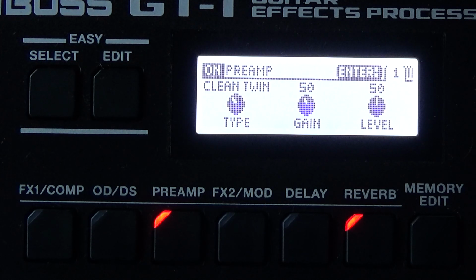So here's a chord. Okay, so you saw me increase the gain back and forth there, and that's basically how it sounds.